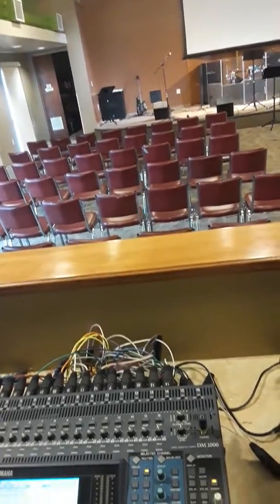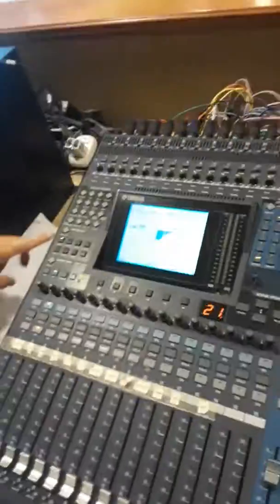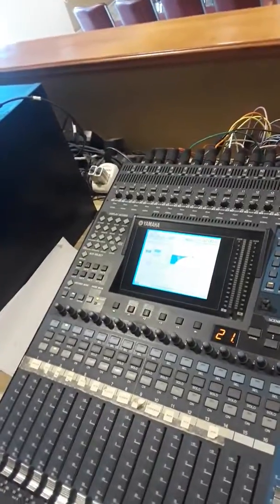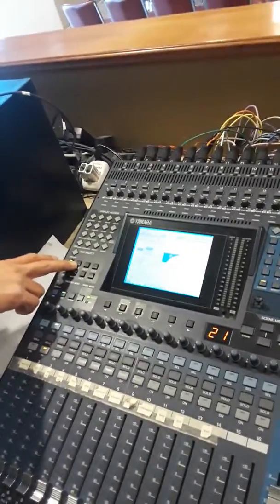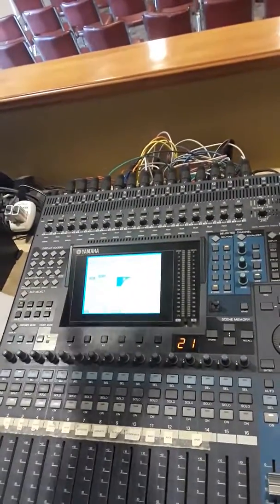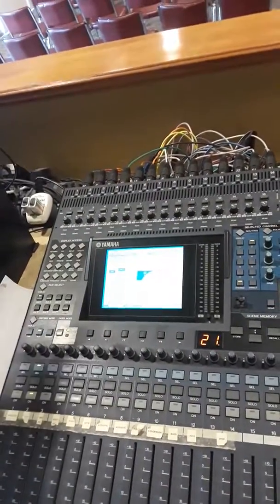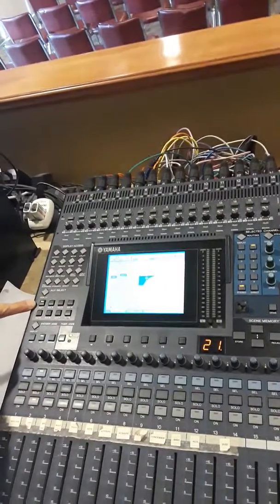So you can actually move the speakers around. Okay. So 1, 3, 5, and 7 are going to be aux 1. And then 2, 4, 6, and 8 are going to be aux 2. So that's basically how it works. And just as another side note, never put more than 2 speakers on one aux.